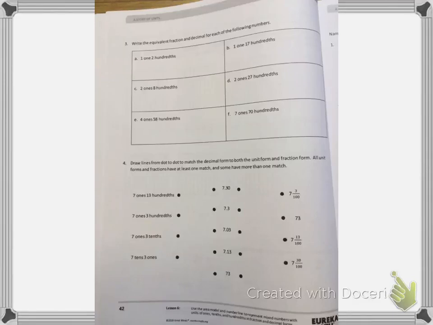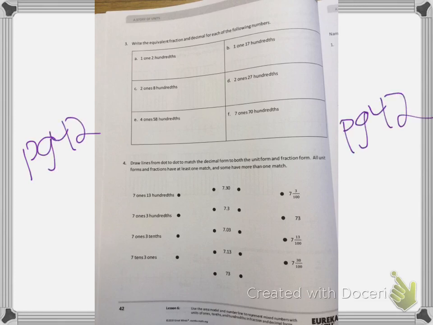Hi kids, we're going to be working on page 42 today, and we're going to be focusing on a couple different things. We're going to be focusing on understanding whole numbers alongside hundreds, looking for mixed numbers.